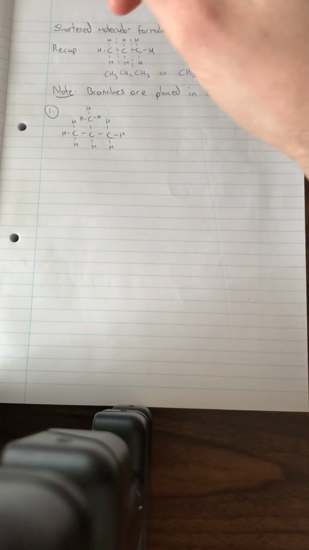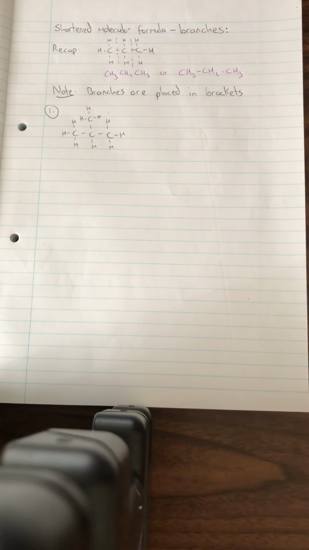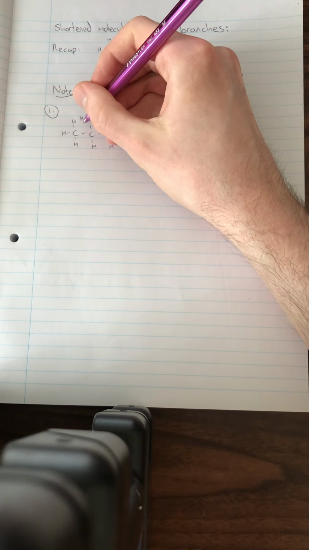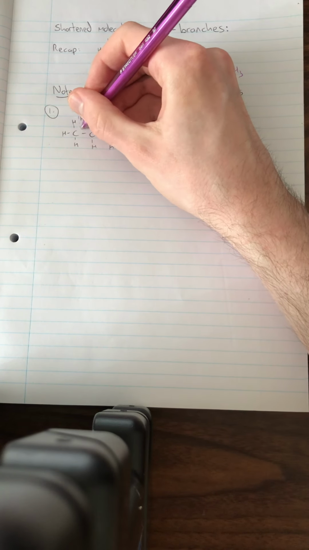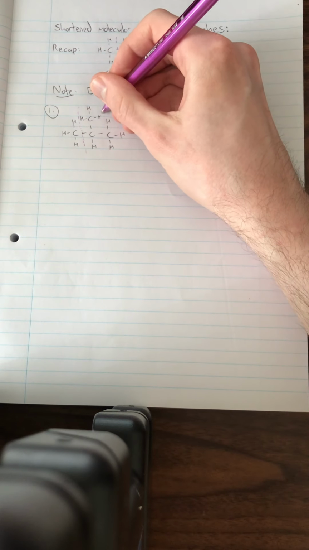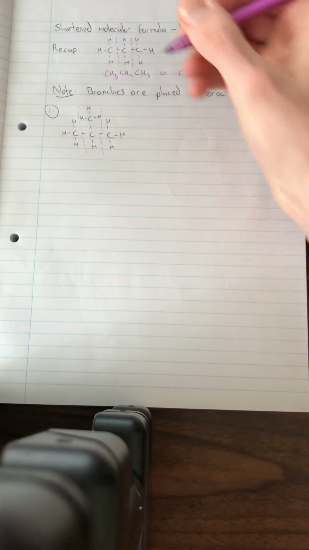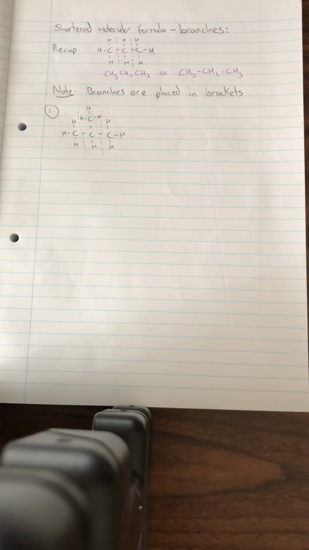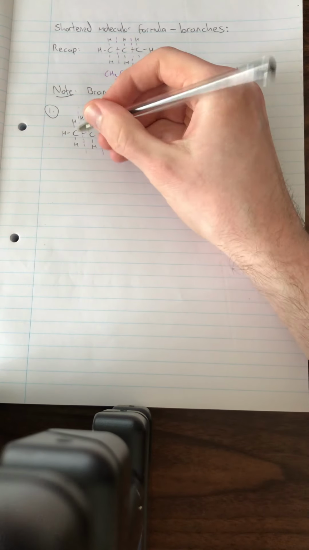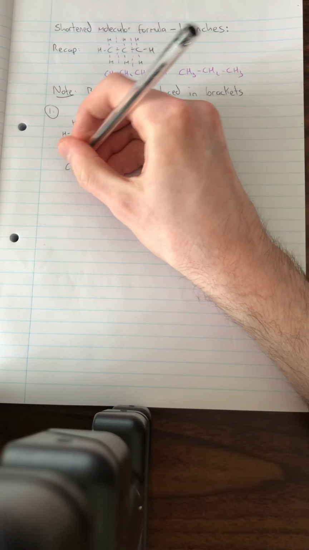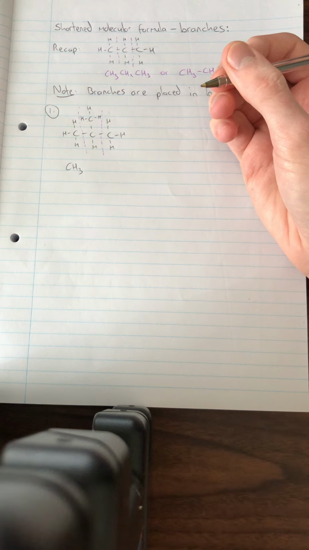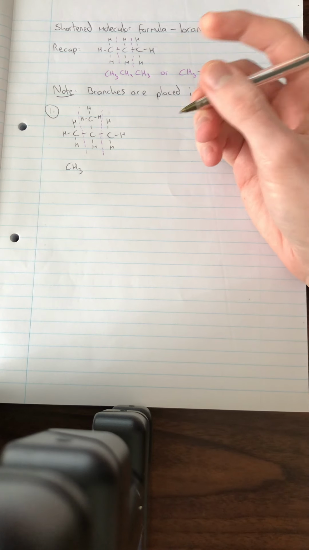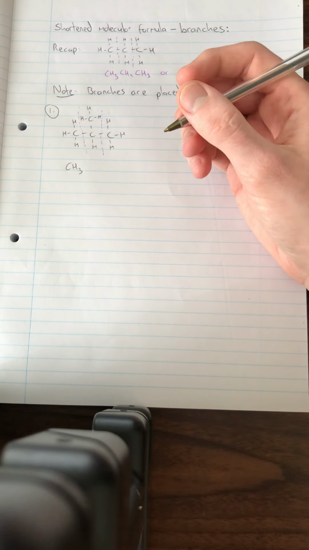Right, so what we do, very much like before, in your longest chain, split it up like so. Then we need to write what we see. So the very first bit, we see CH3, like that.